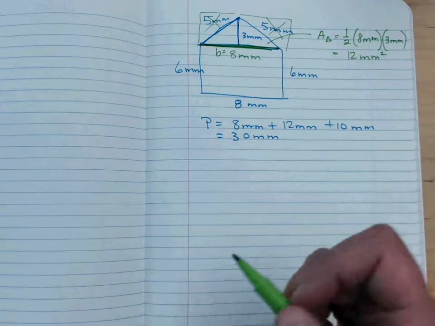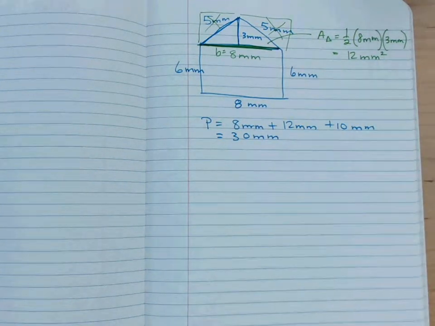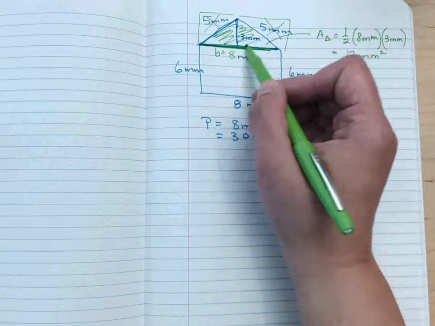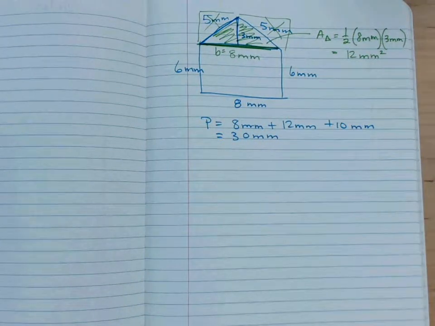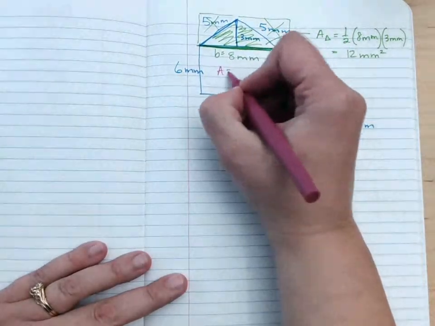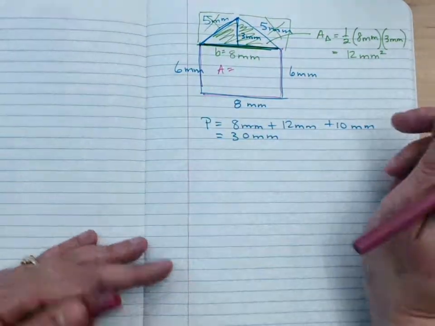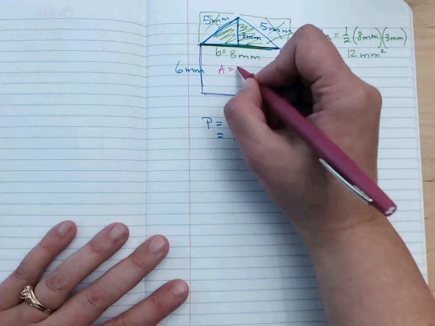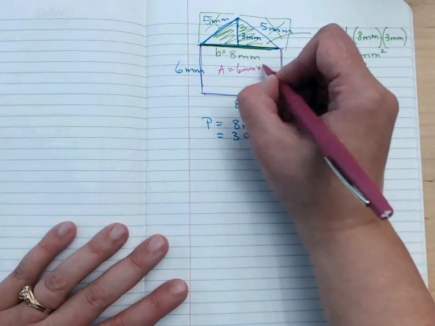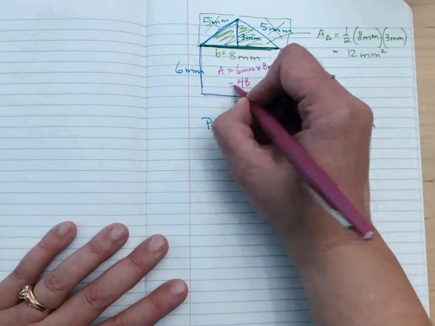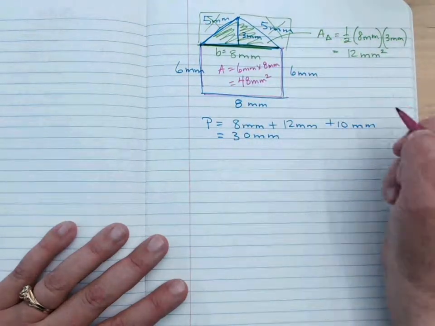Am I done? Is that the area of the whole house? No. That was just the area of this triangle up top. Now we want to find the area of the rectangle. Can anyone tell me what the area of this rectangle would be? 6 times 8. 6 millimeters times 8 millimeters, which is 48 millimeters squared.